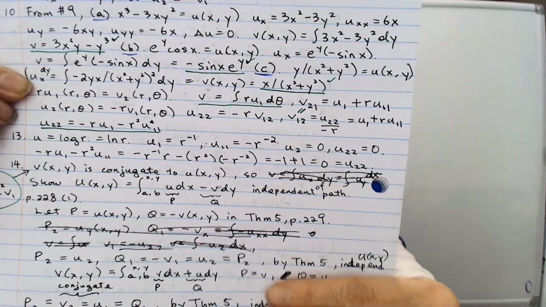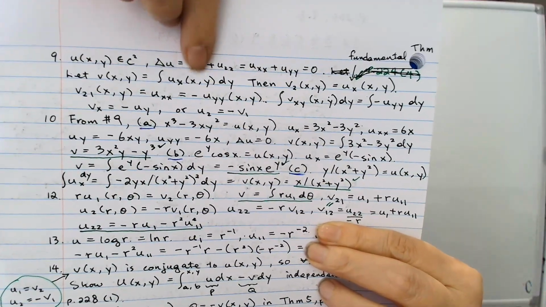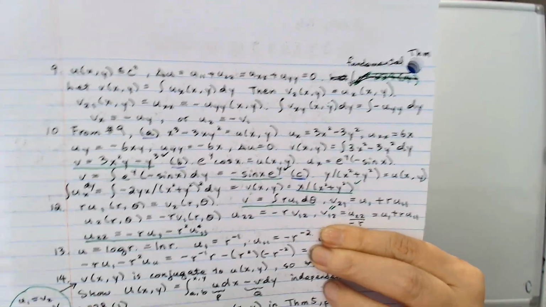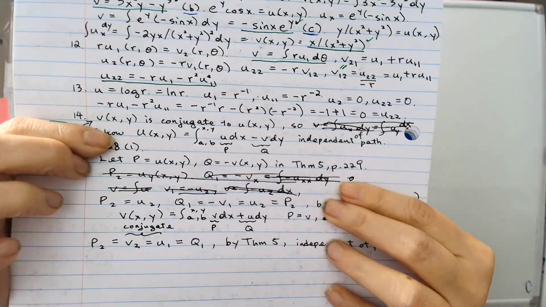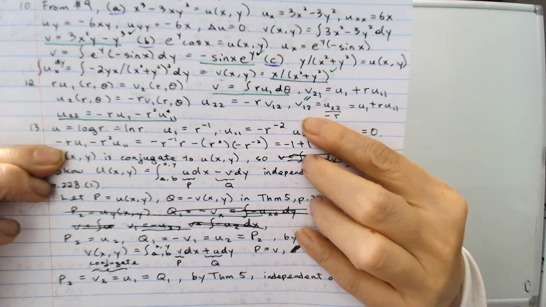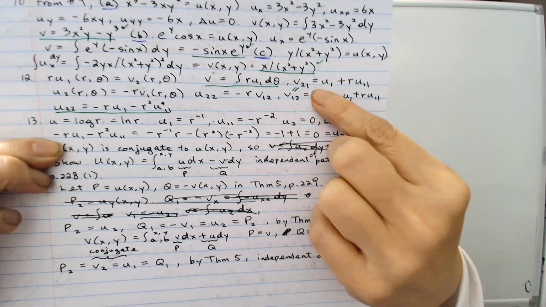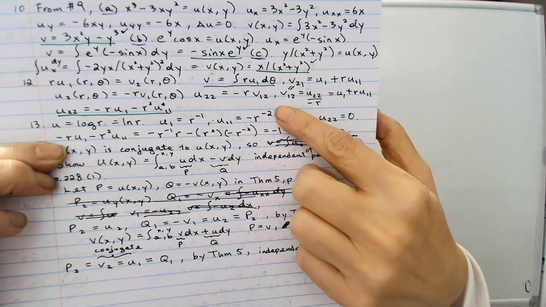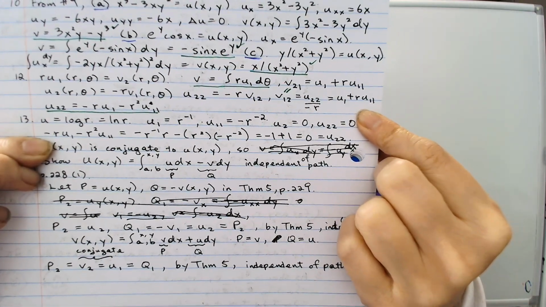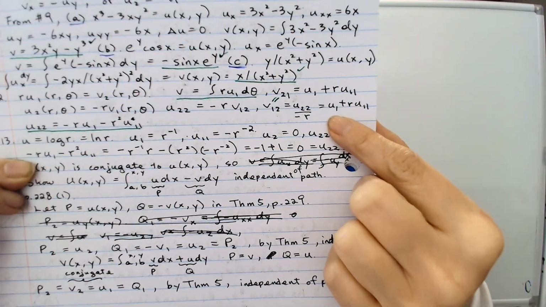However, what condition do we need? We still need this condition right here for everything that we have said so far to make sense. That is, delta U had better be 0. For delta U to be 0, we'll calculate V21, which is this thing, and then V12, which is going to be this thing right here. And these two had better be equal.